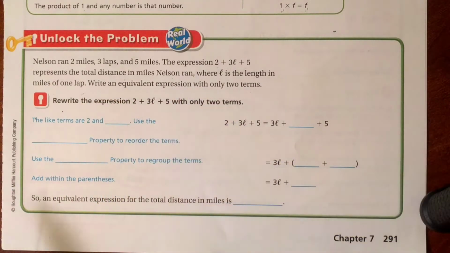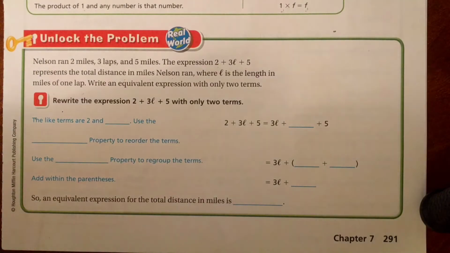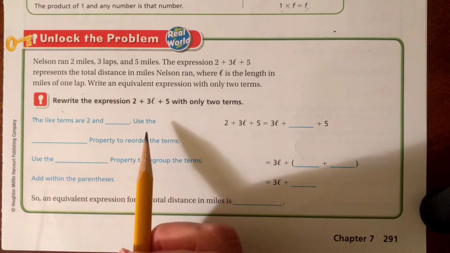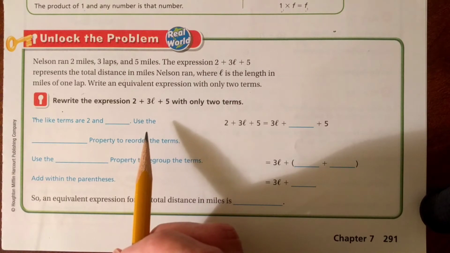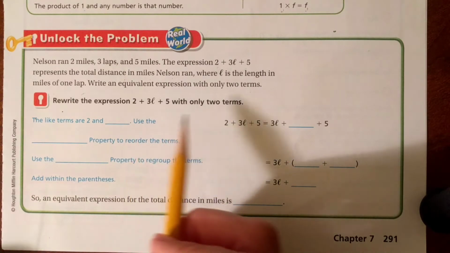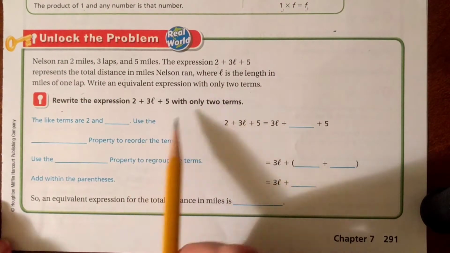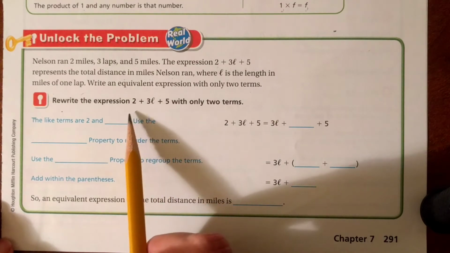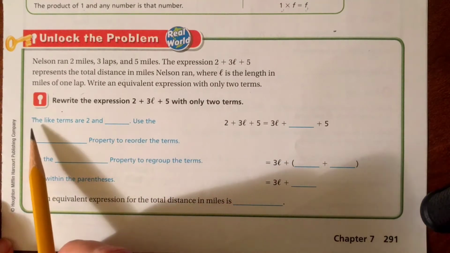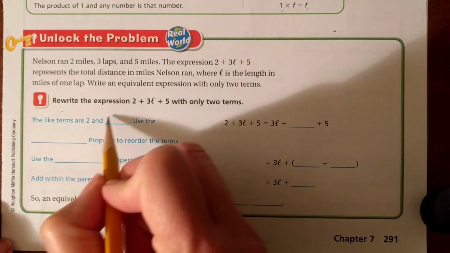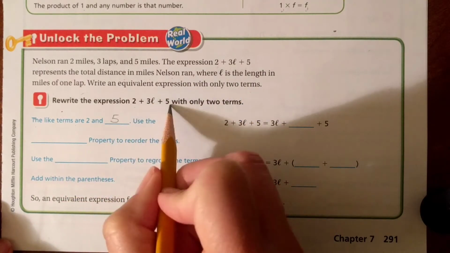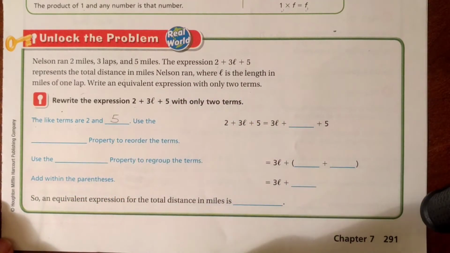Right? An equivalent expression with only 2 terms. So remember from our last lesson that we learned how to combine like terms? Well, that's basically what we're going to do here. But in order to combine those like terms, we're going to have to move them around. That's all we're doing with these properties, is just moving things around and then combining the like terms. All right, so the like terms are 2 and 5 because neither one of those have a variable.